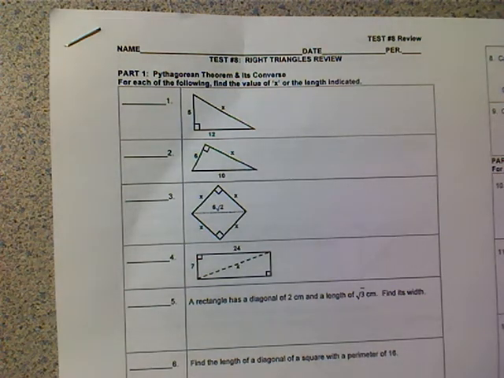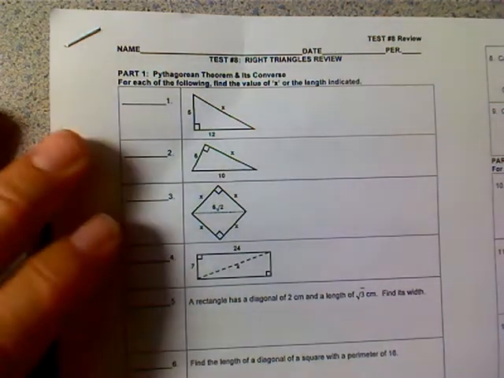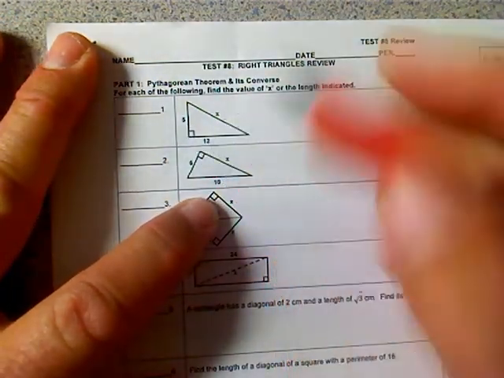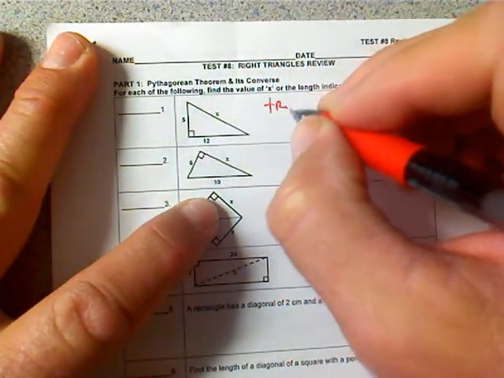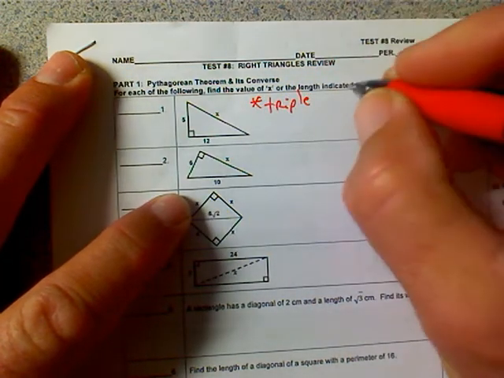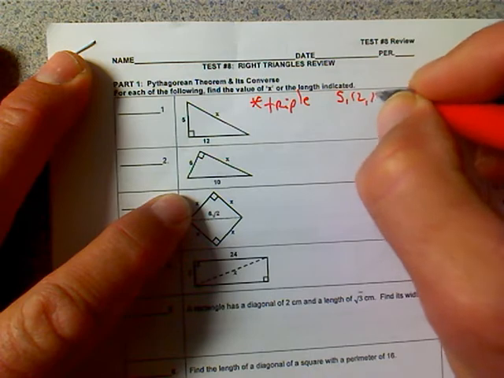So let's have a look at the review for right triangles, Unit 8, and I'll dive right in. The first one says we want to find x right here. Now, if you remember, a 5, 12, 13 is a Pythagorean triple, and maybe you can just remember right off the bat it's 5, 12, 13.